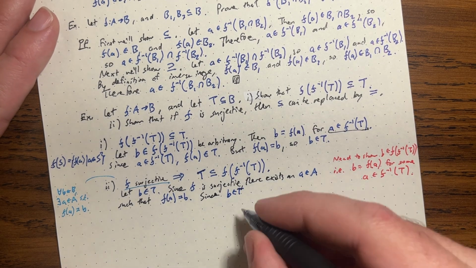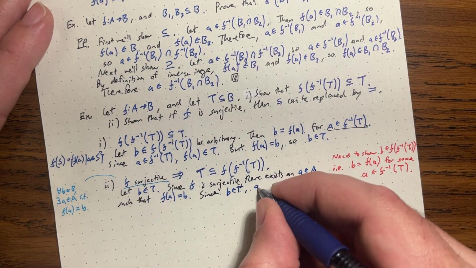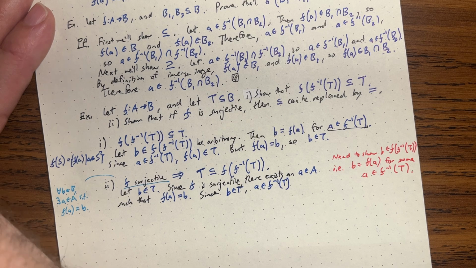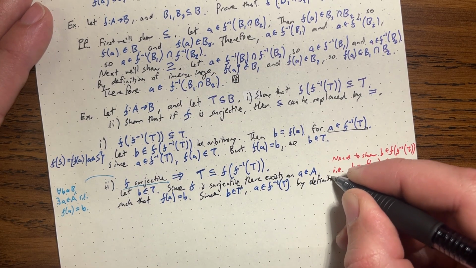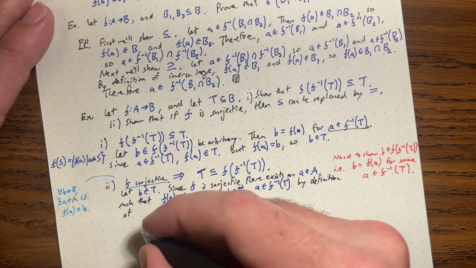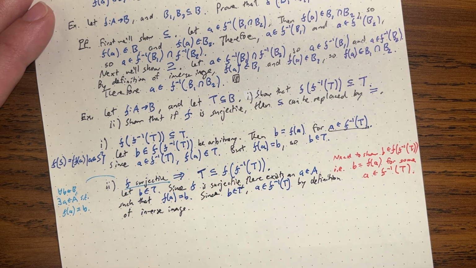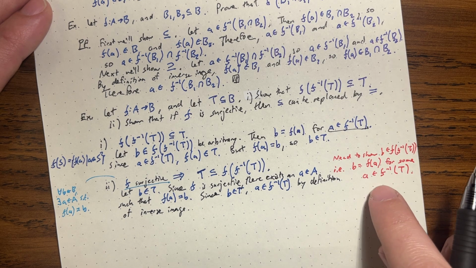So since b is in T, a is in f inverse of T, just by definition of the inverse image. Okay, and then we just reverse this, right?